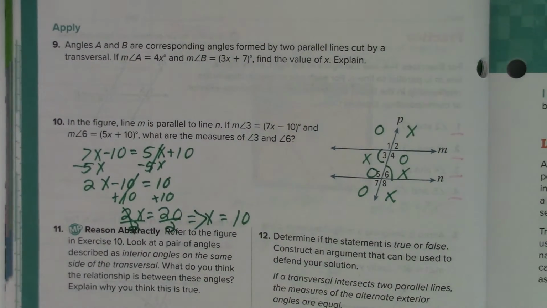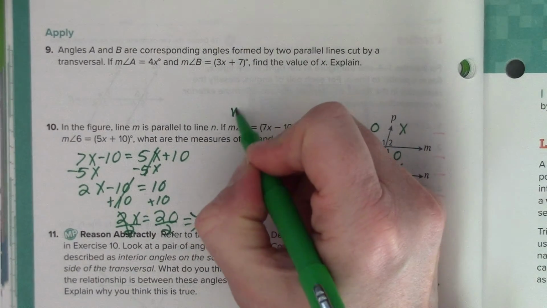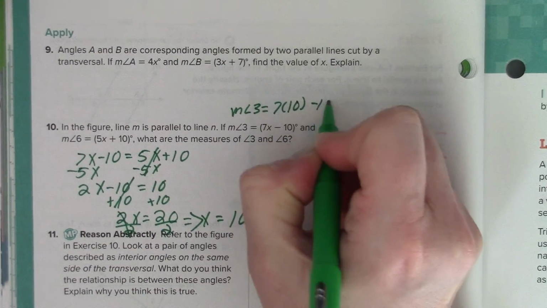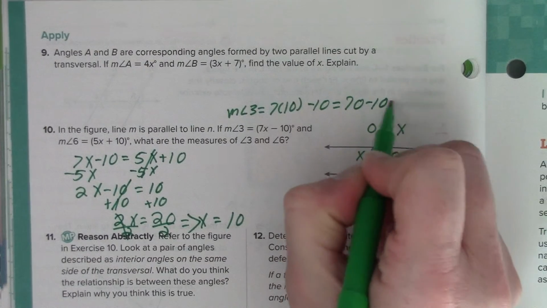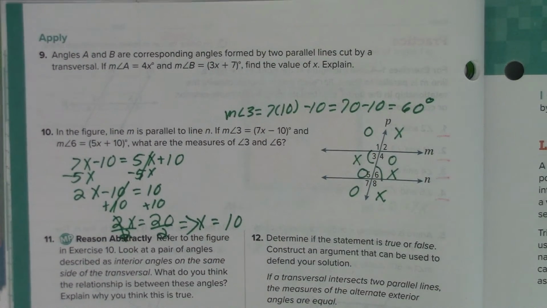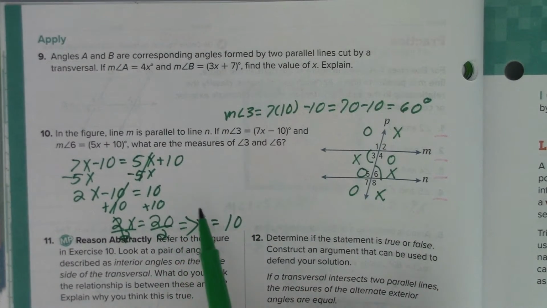Okay, so now I can just go back in and plug in 10. Angle 3 equals 7 times 10 minus 10, which equals 70 minus 10, which equals 60. Now I know that angle 3 is equal to angle 6, so I know that angle 6 equals 60, but let's just double check.